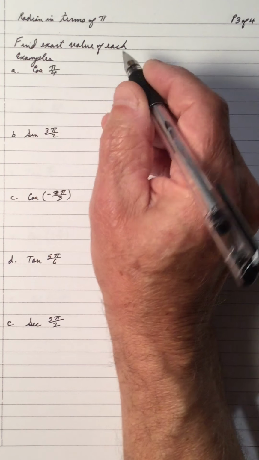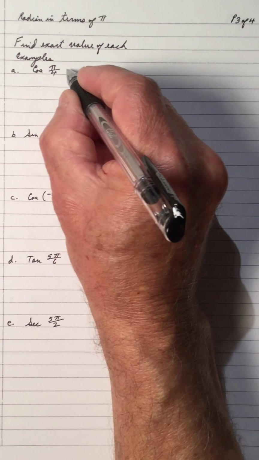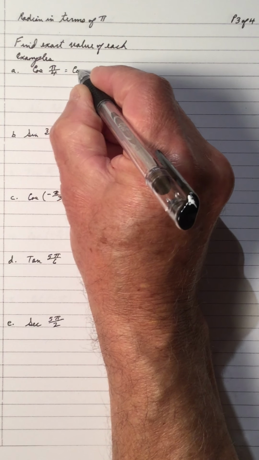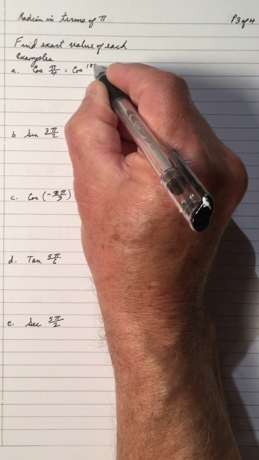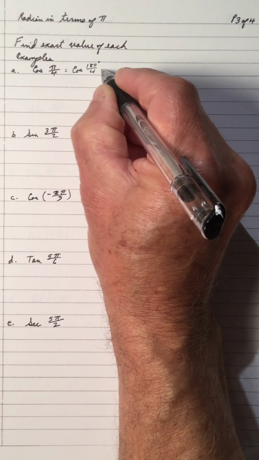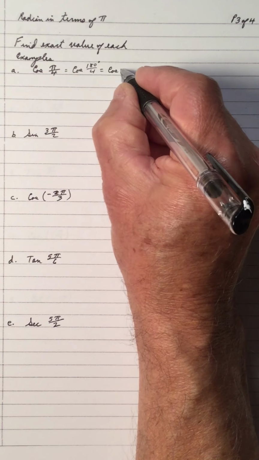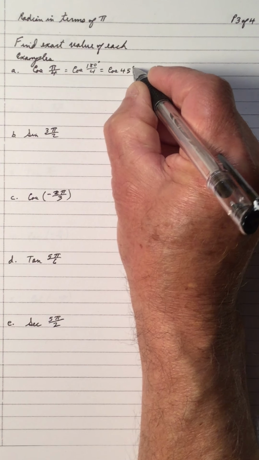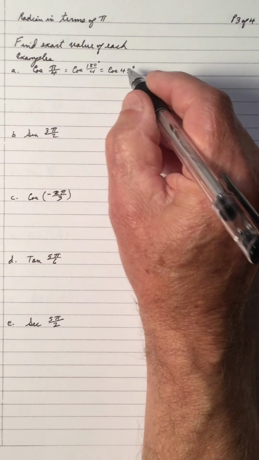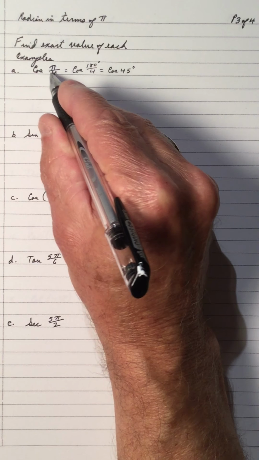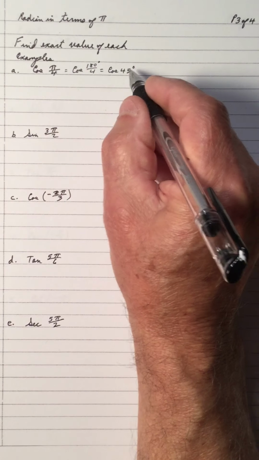So what I do, pi over 4. Pi is 180 degrees over 4. So that's the cos of 4 into 180, which is 45. So I'm working on pi over 4, which is 45 degrees. Notice 4 is in your denominator, so this is your reference angle also.